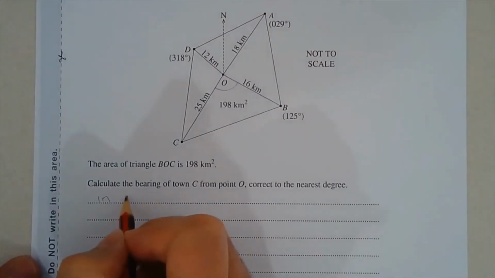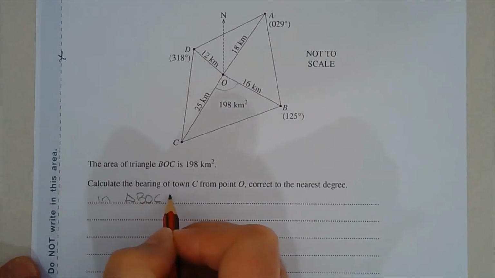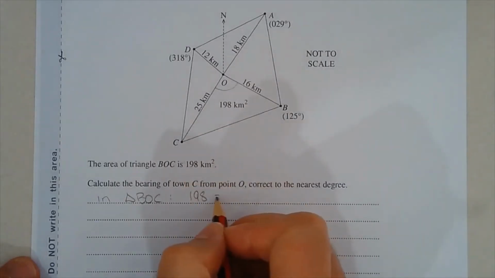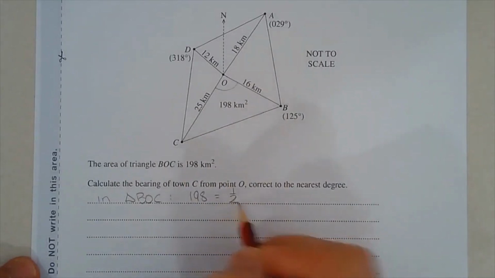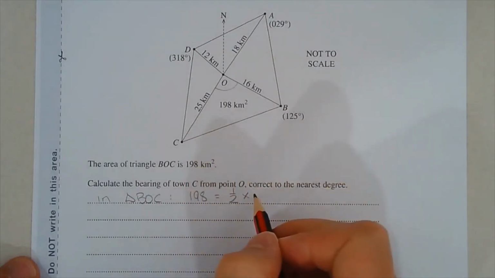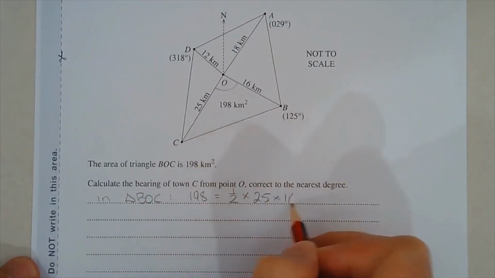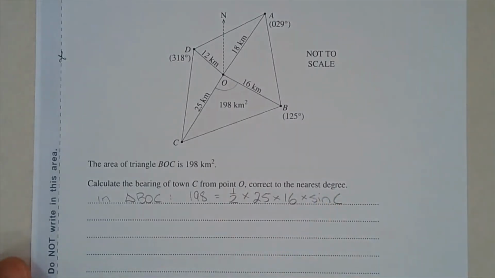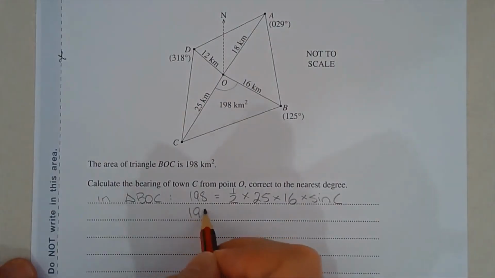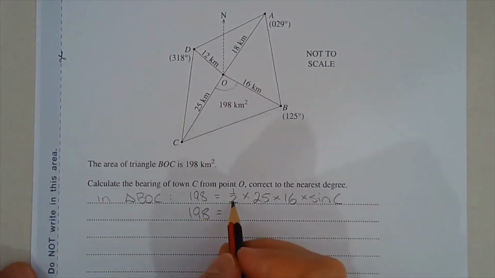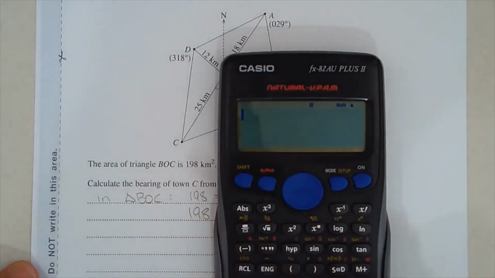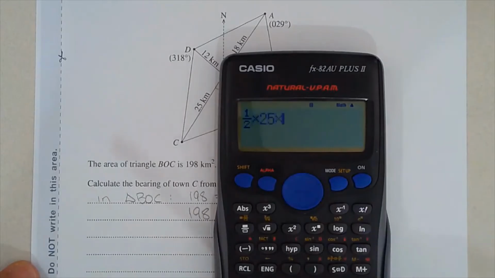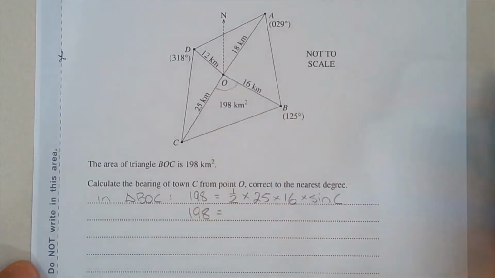So, in triangle BOC, 198 square kilometres is equal to half AB sine C. So half multiplied by 25 multiplied by 16 multiplied by sine of C. So let's solve now for C. So half multiplied by 25 multiplied by 16 is equal to 200.